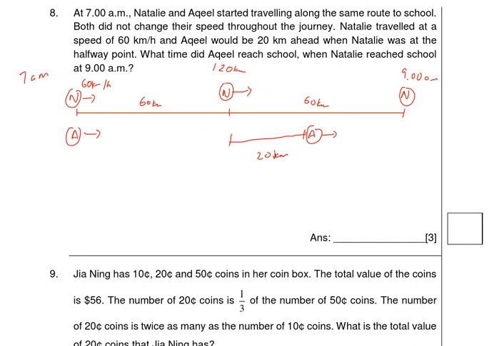Can we find the time taken by RQ to complete the whole journey? Yes, because to find time, it's distance divided by speed. What's the distance? The distance is 120 km. Divide by speed. What's the speed? 80 km per hour. And what's the time taken by RQ? 1.5 hours.